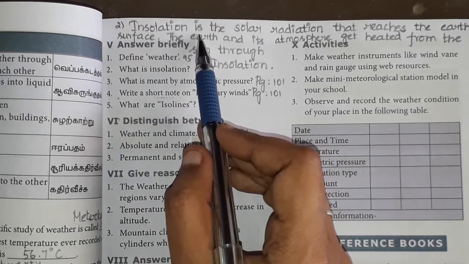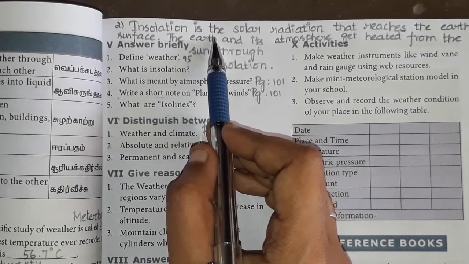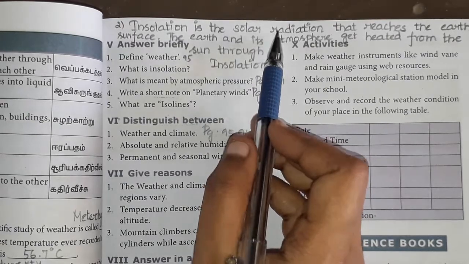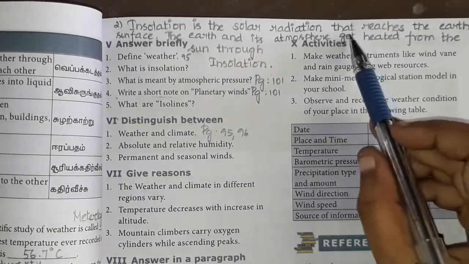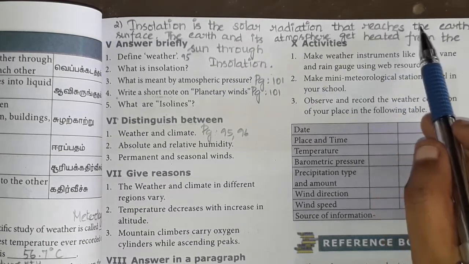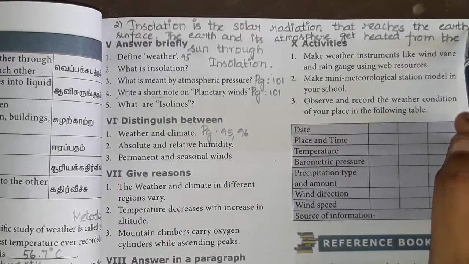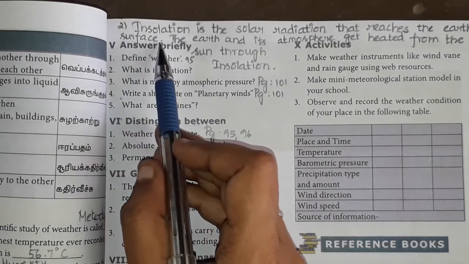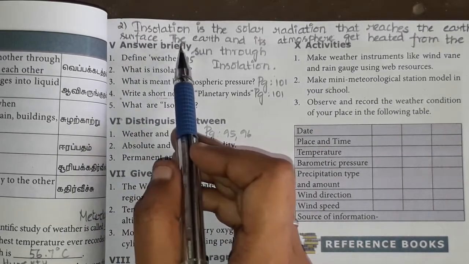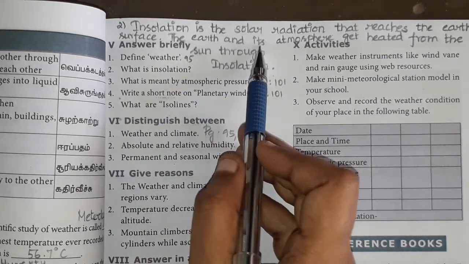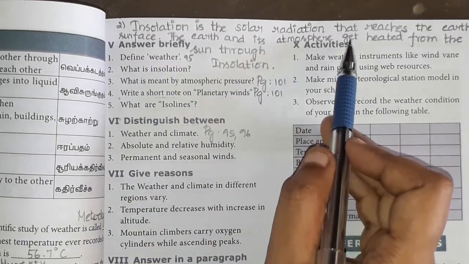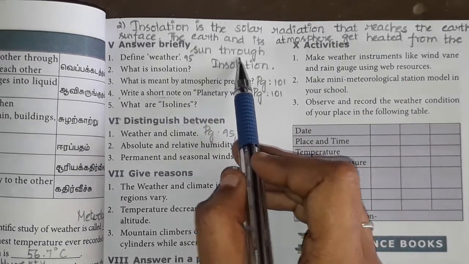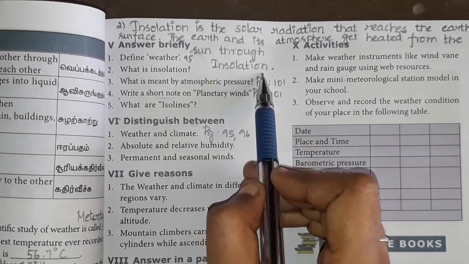Insolation is the solar radiation that reaches the Earth's surface. Okay, full stop. The Earth and its atmosphere get heated from the sun through insolation.